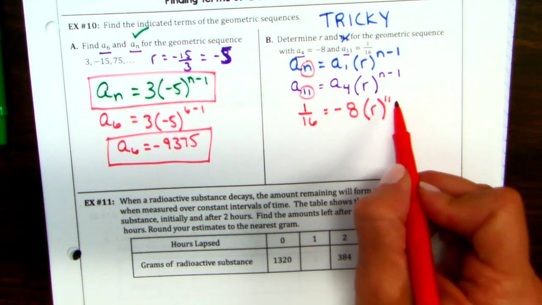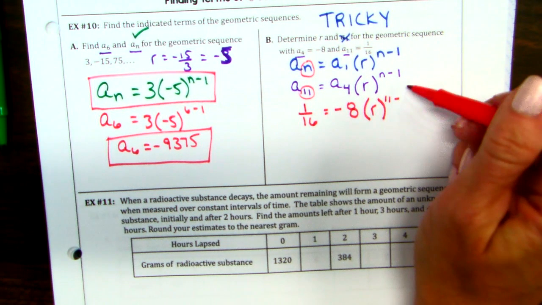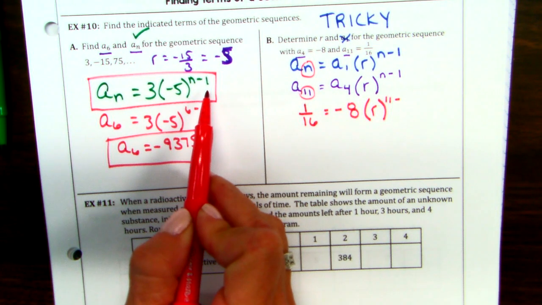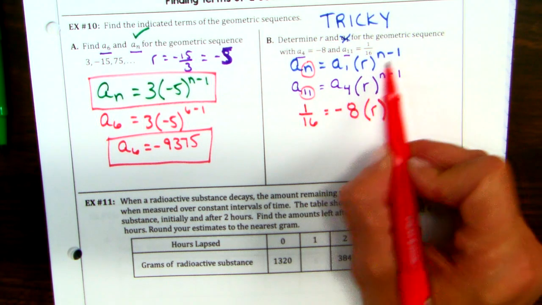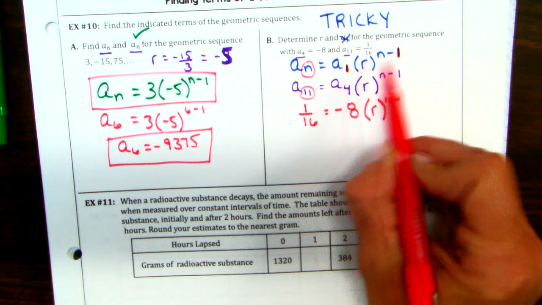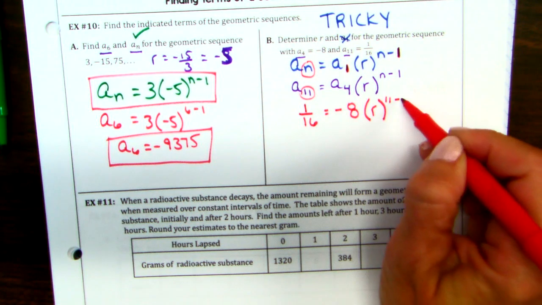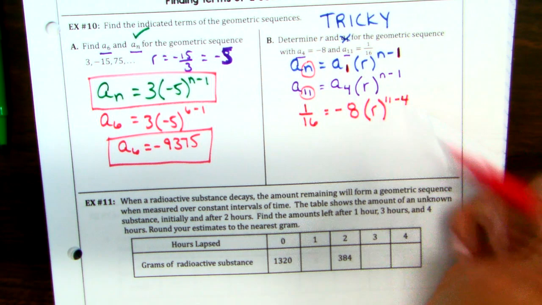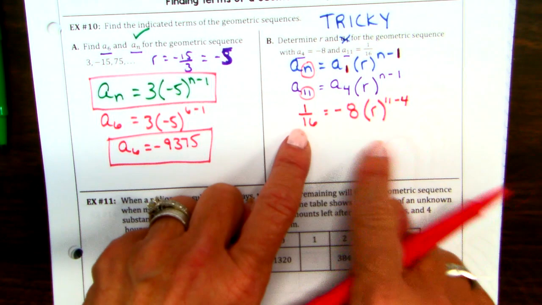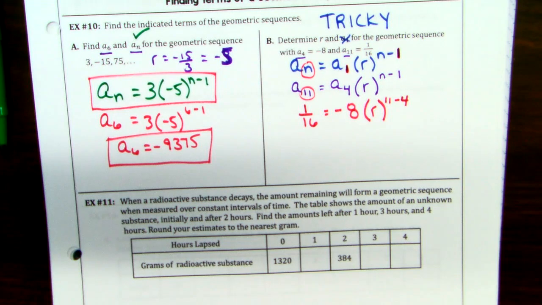Now careful here. Mistake would be to put a 1. But that 1 usually comes from the fact, let's use this one, that 1 comes from this one. This one and this one are related. So what would this number be? 4. So we're taking the numbers we're given and plugging them in. And it's tricky, right? It would be easy to make mistakes, and we're still not done. We have to solve this wacky-looking equation and solve for r, okay?